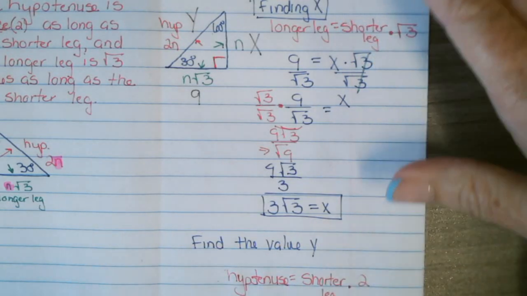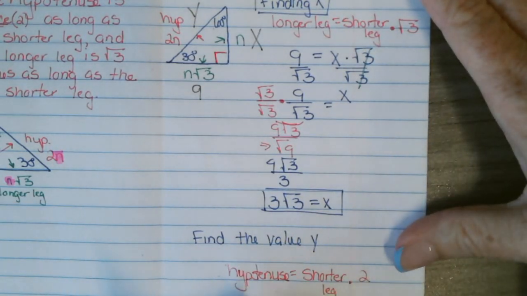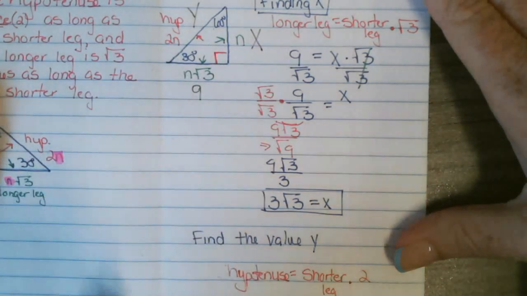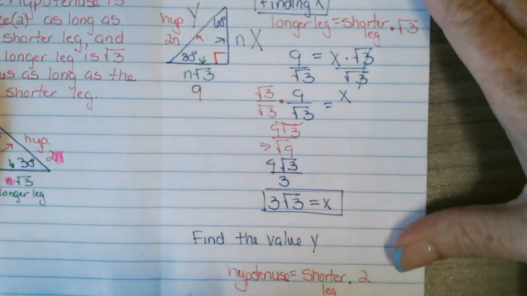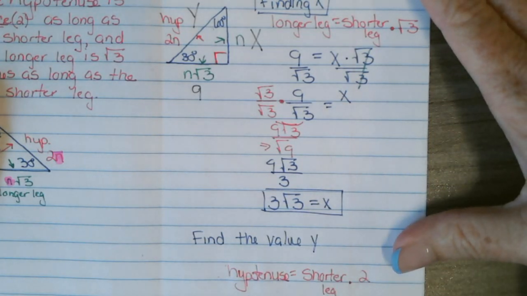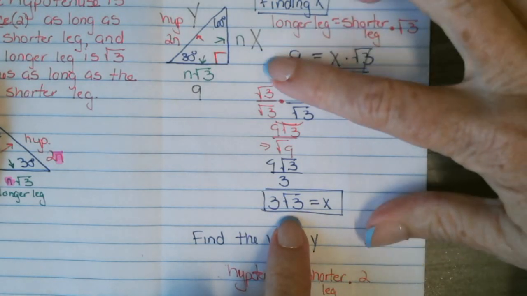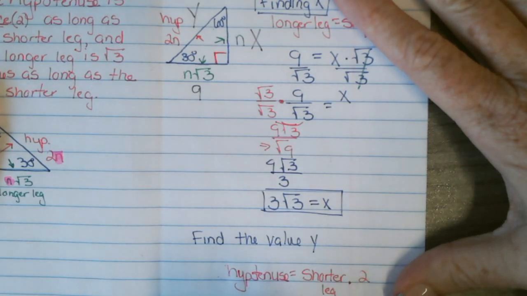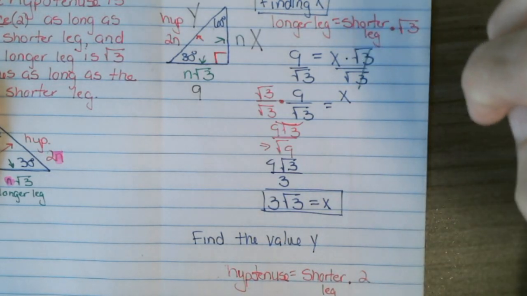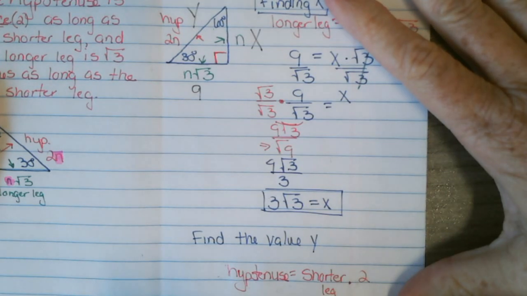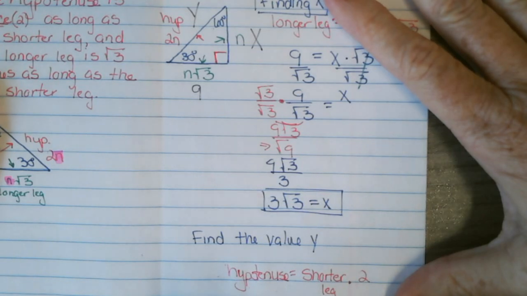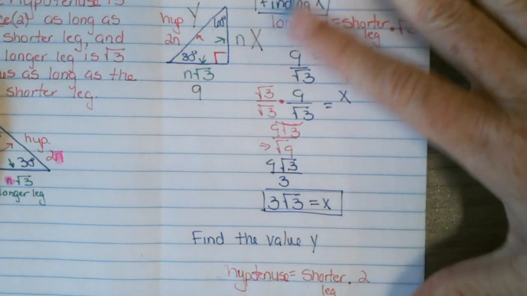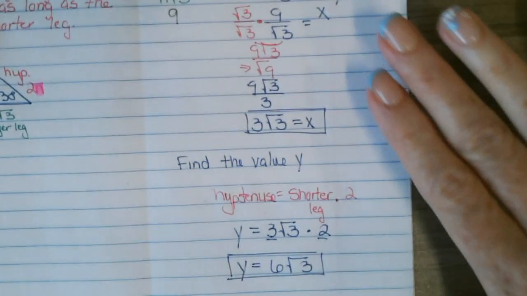This was trying to do the same formula, and it's not, because this is the shorter leg. All right? So our hypotenuse on this is y equals my shorter leg, which we found, which was x right here, was 3 square root of 3, times 2. This is actually the easiest part, because all you have to do is multiply the 3 times the 2, which gives you 6 square root of 3. And I'm sorry I messed up on that hypotenuse.